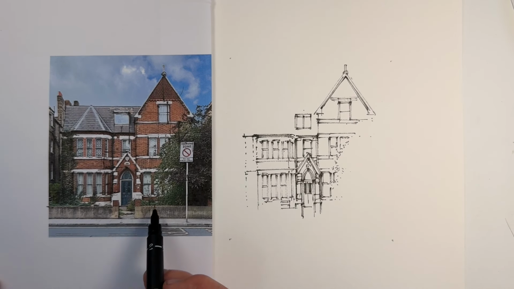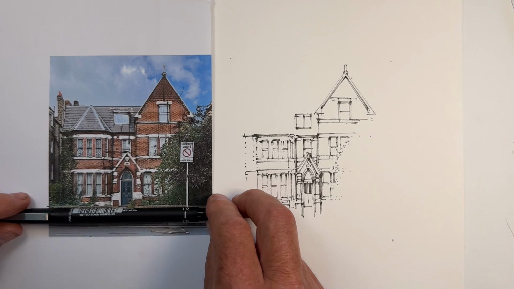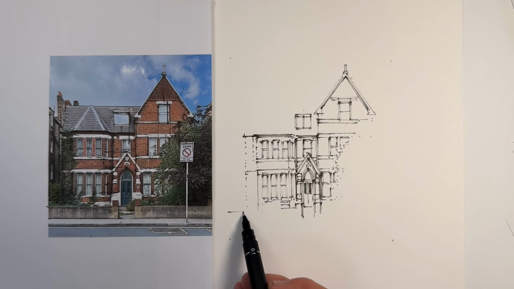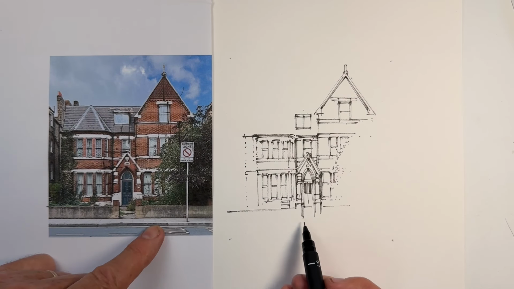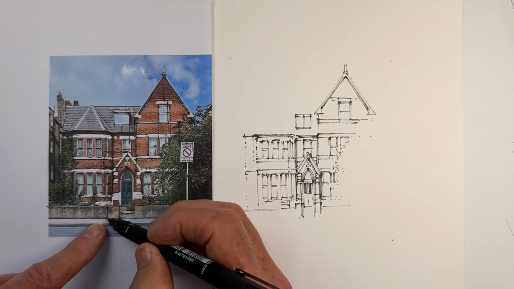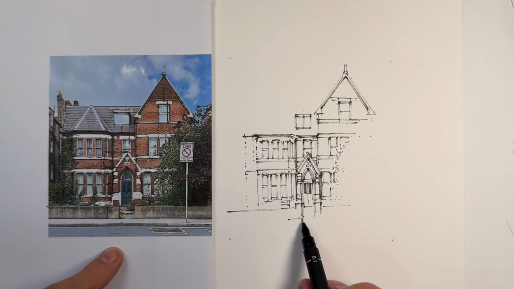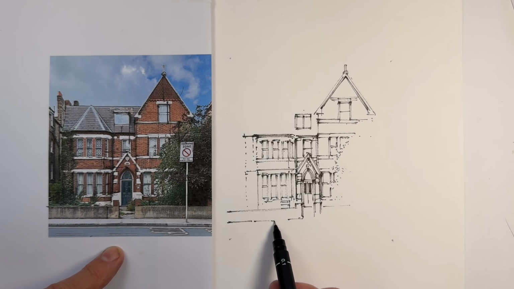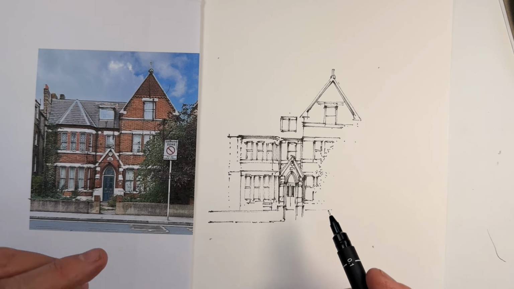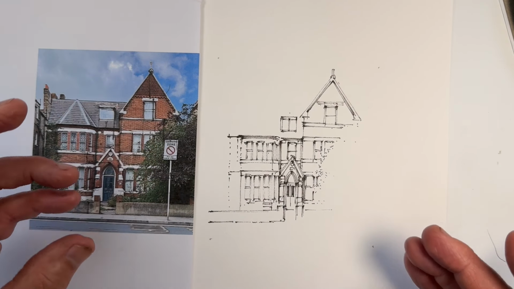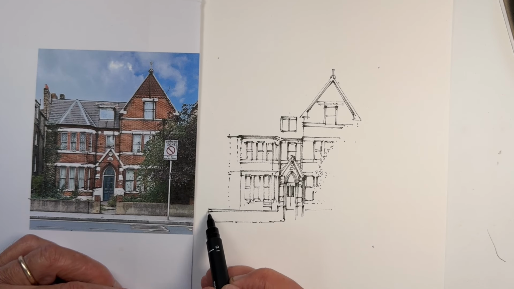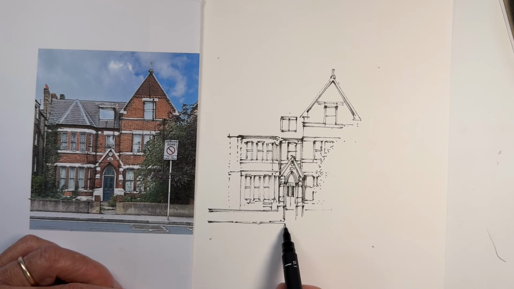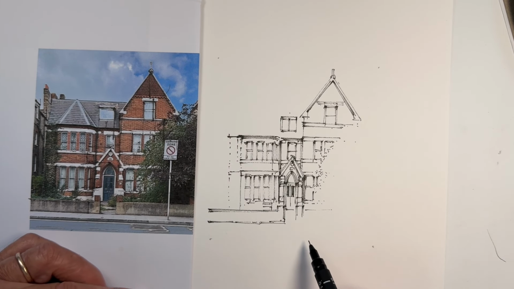So this moves across with a slight downhill. We do have this post here. So this is sort of like about there. My problem is I'm not sitting straight onto this, so it's actually angled on my page. So we will just correct that somewhat with this.